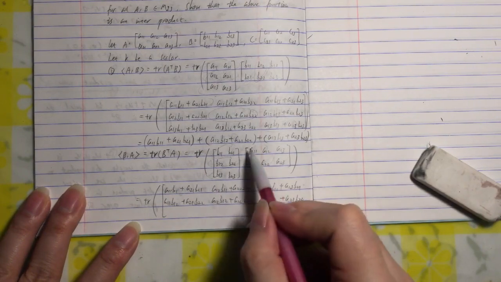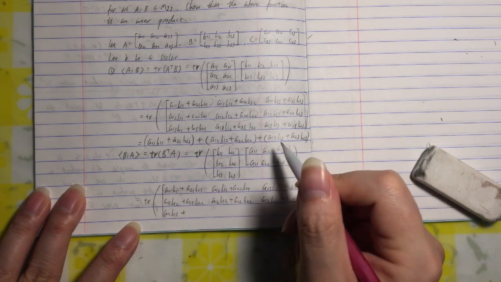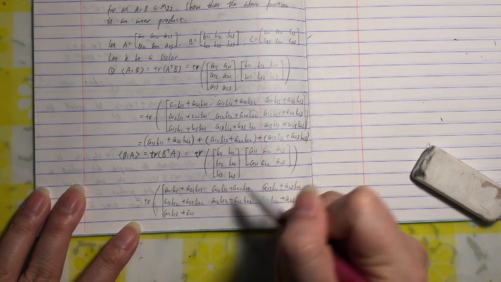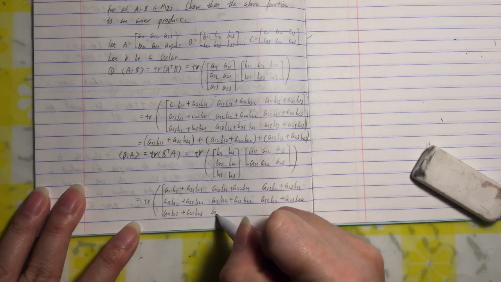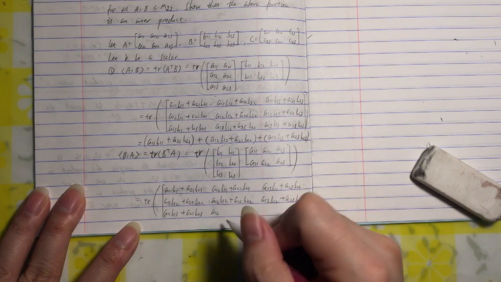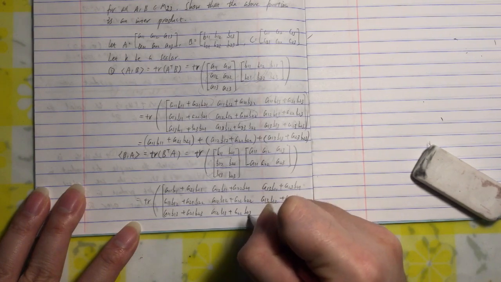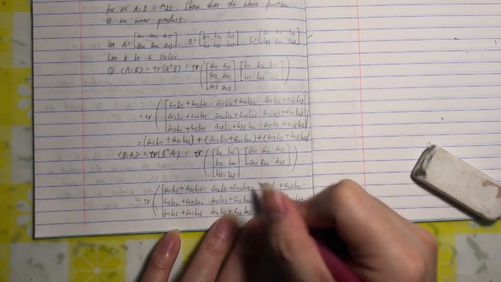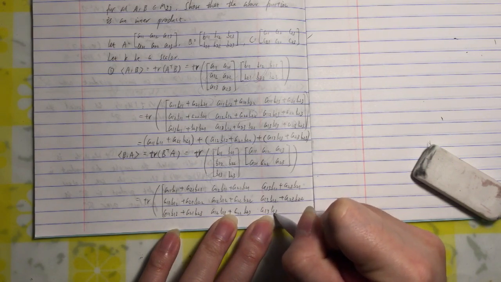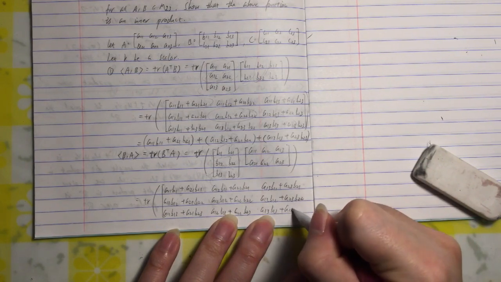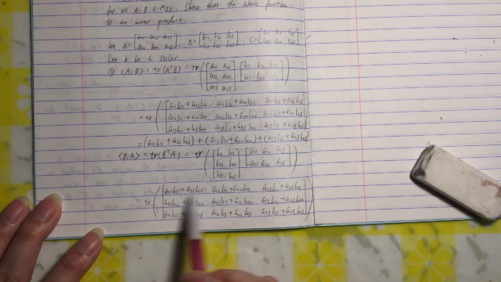Next, row times column, I get A13 times B12 plus A23 times B22. Next, A11 times B13 plus A21 times B23. Next, A12 times B13 plus A22 times B23. Next, A13 times B13 plus A23 times B23. Again, this is a 3 by 3 matrix.